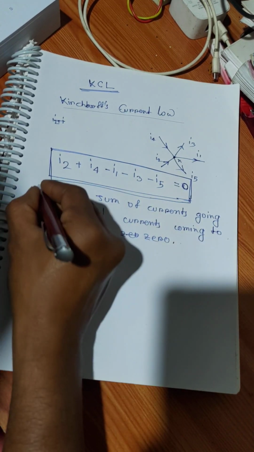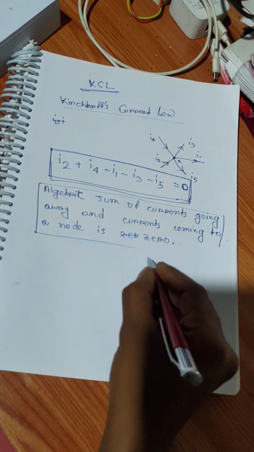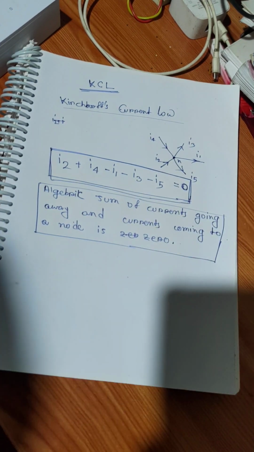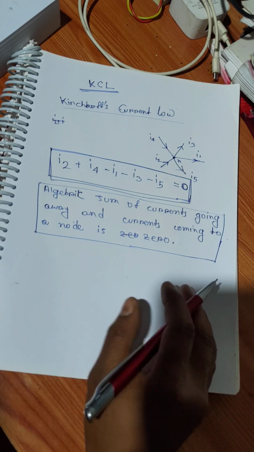Okay, this is Kirchhoff's current law. By using this law, it will help you all the time. If you do something in a circuit, you need this. Okay, KCL.